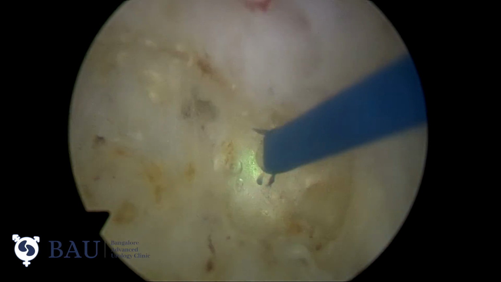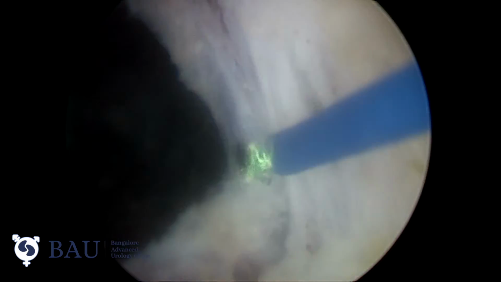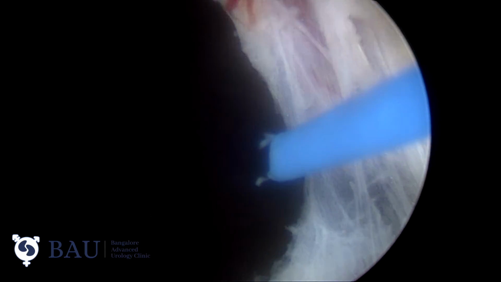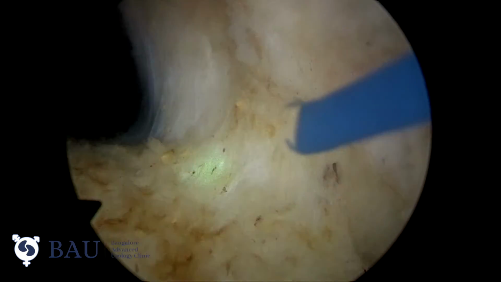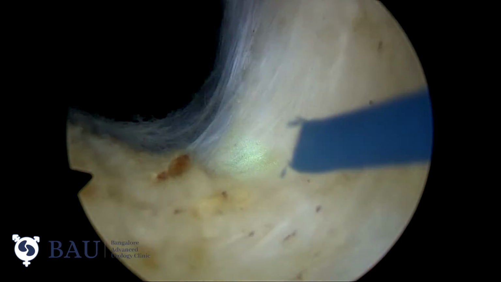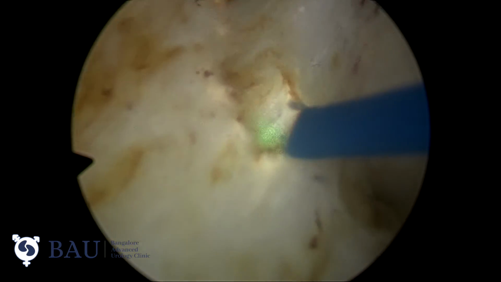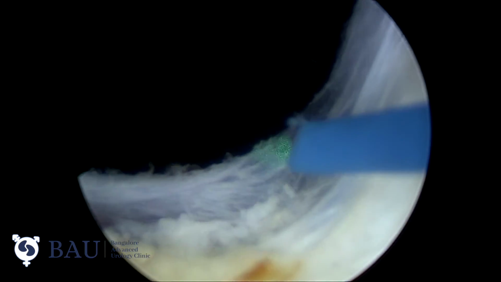Here I had a doubt of entering into the prostatic tissue. Then I went back and reconfirmed the correct plane from the previous dissection. And once we proceed towards the 5 o'clock position, then we can join these dissection lines from the posterior dissection.